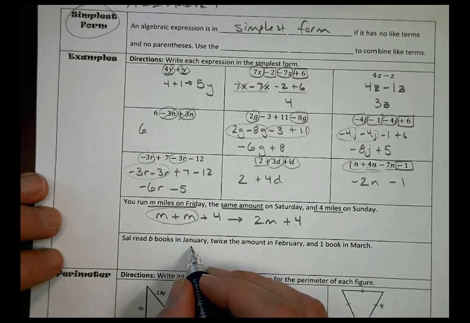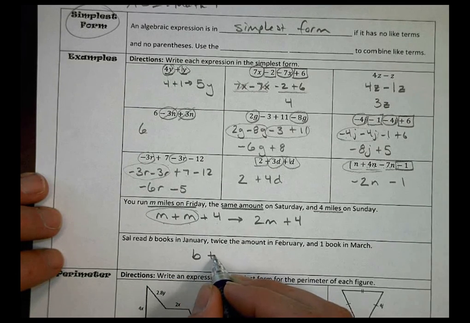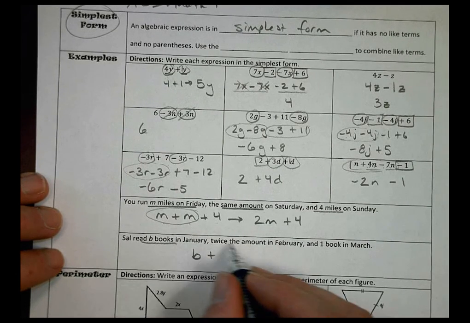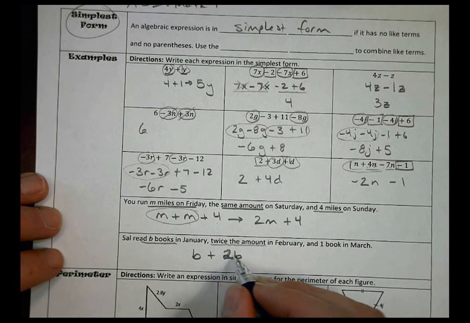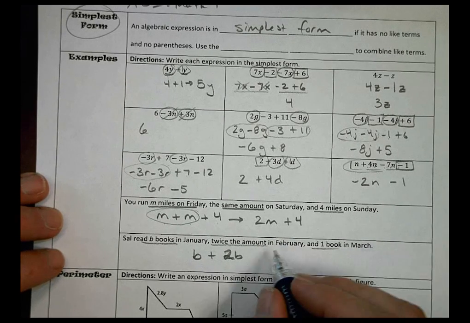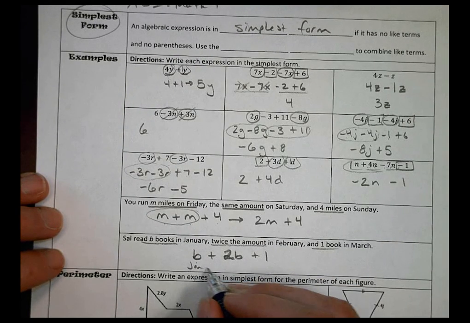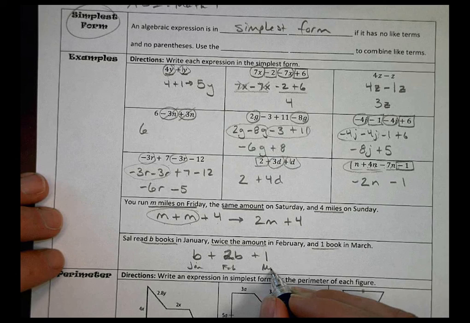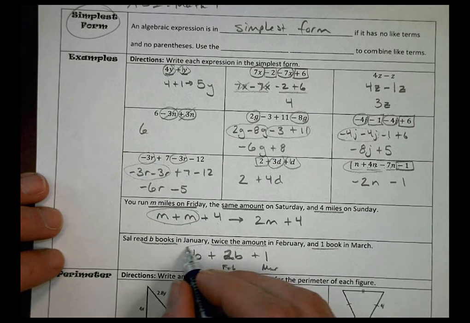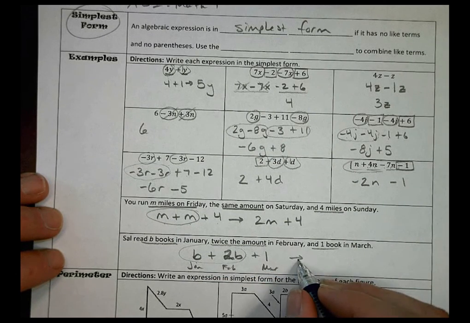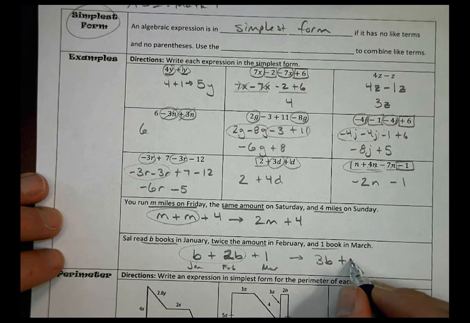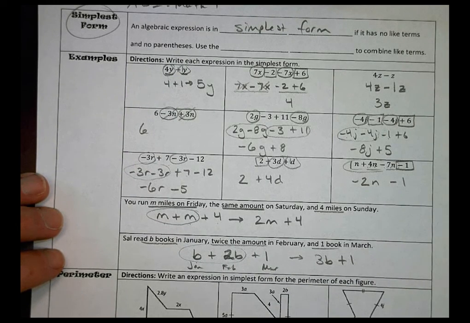Sal read b books in January, twice the amount in February, so 2 times b in February, and 1 book in March. So that's January, February, March. So we can combine like terms. b plus 2b is going to be 3b plus the 1 in March is how many books he read.